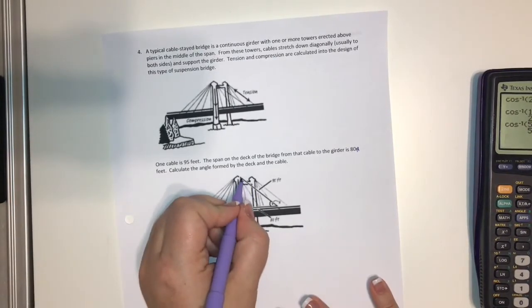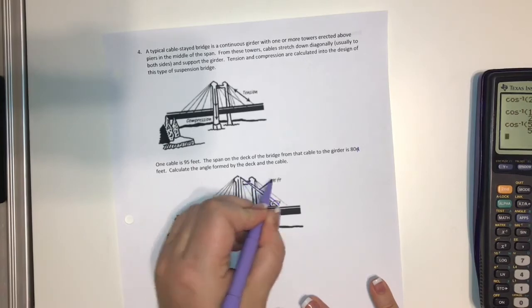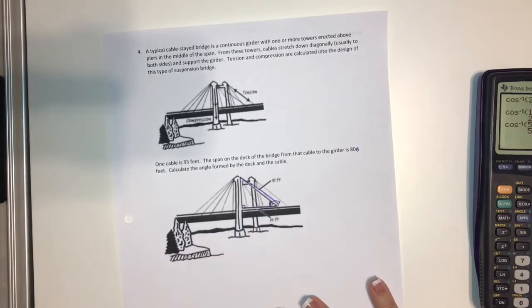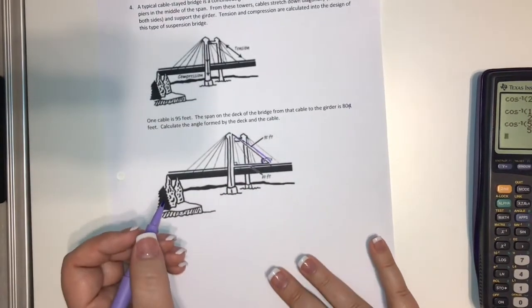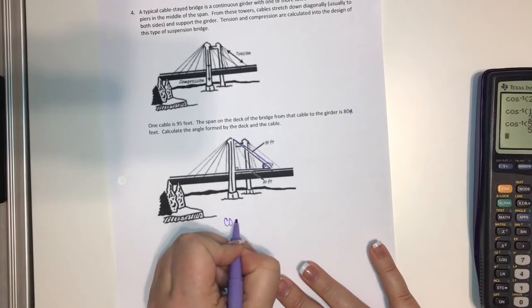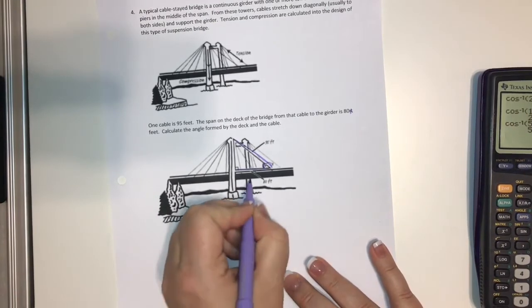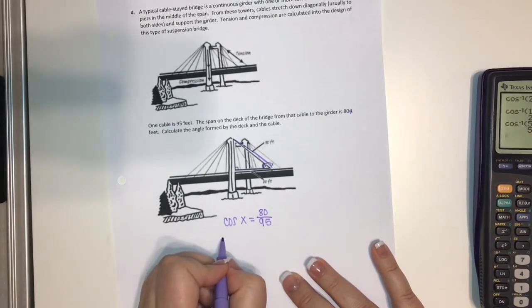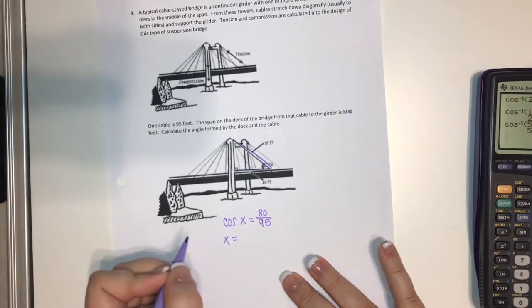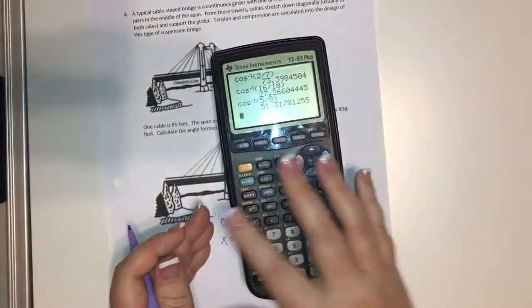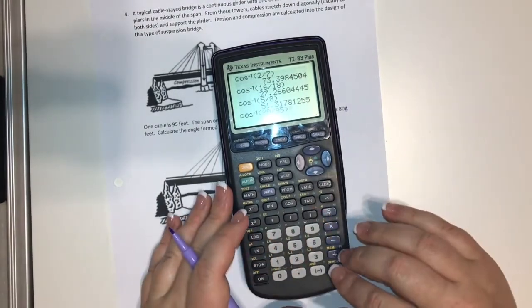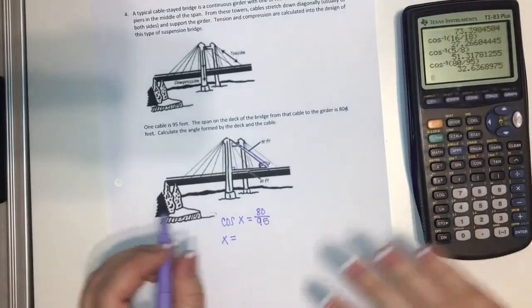So this is kind of hard to see, but this long side, the hypotenuse, is 95. The short side is 80, and then we're looking for this angle in the middle, so we would definitely use cosine. So cosine of x equals our adjacent, in this case 80, over our hypotenuse, which is 95. So angle x is going to equal the inverse cosine of 80 over 95, which gives me an angle of 33 degrees.